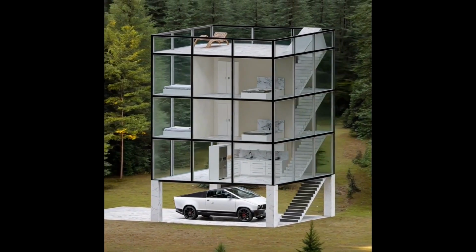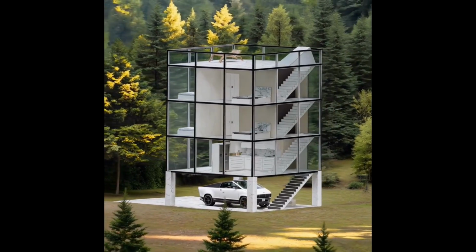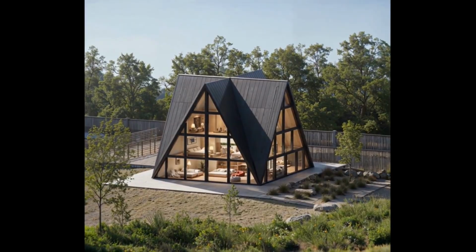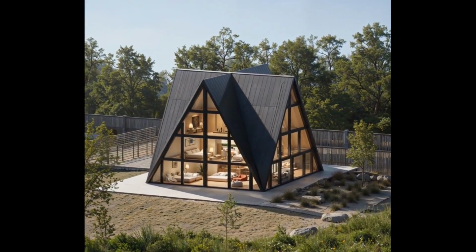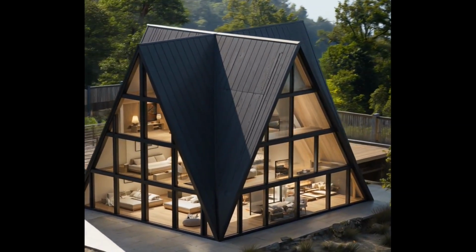The roof garden and ground floor parking save space. Each of the 6 bedrooms has 180-degree views from the center. This house has an A-frame on all 4 sides. This means that no outer walls are required, just roof and windows, making it strong and simple to construct.